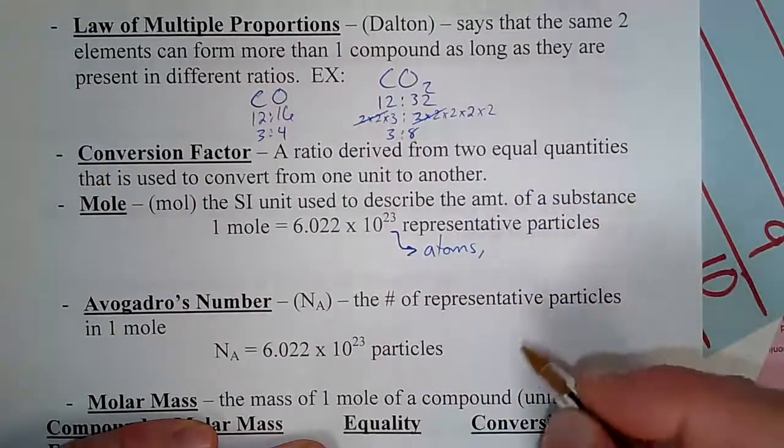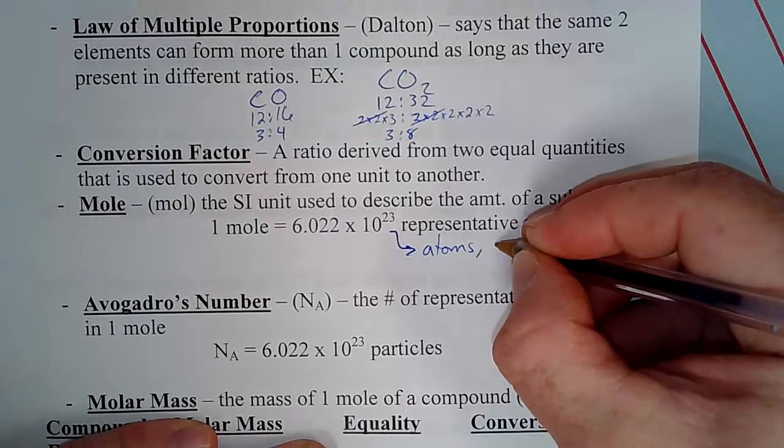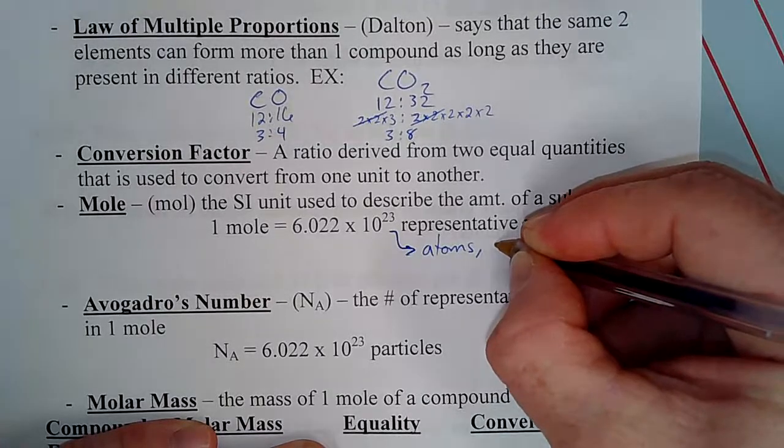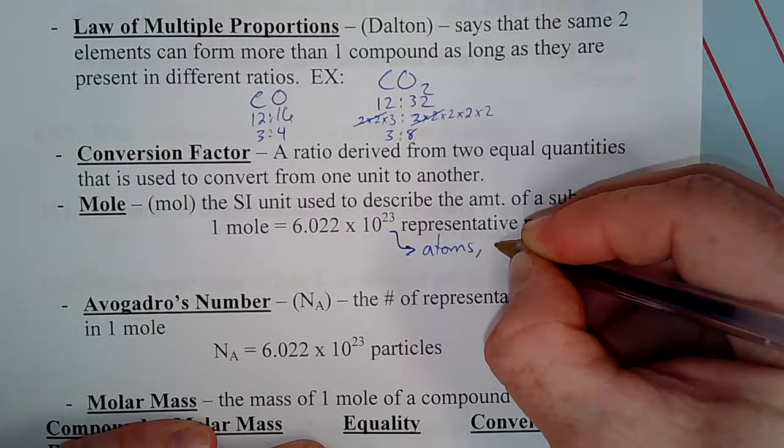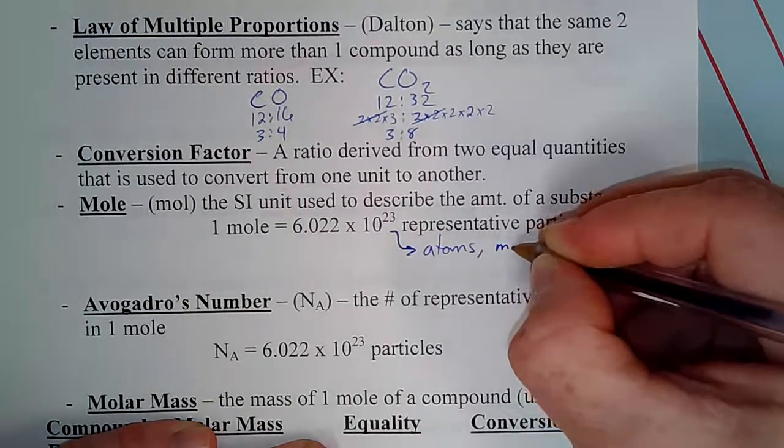If you have atoms that are combined together, atoms that are covalently bonded to one another make... Yes. And if you have a covalently bonded compound, it exists in things that we call, it starts with an M, molecules, yes.